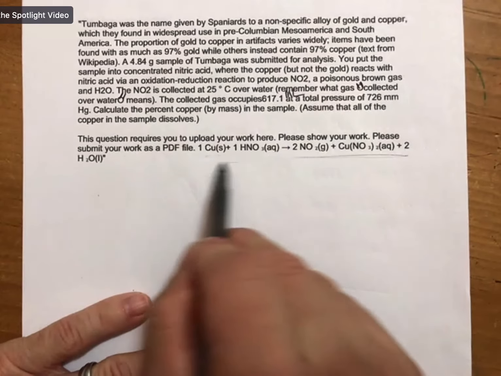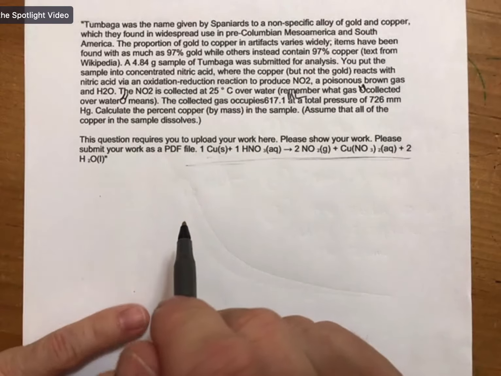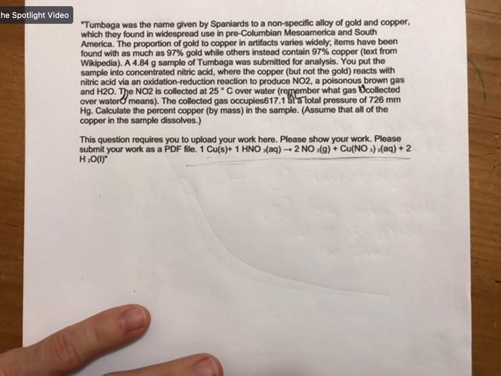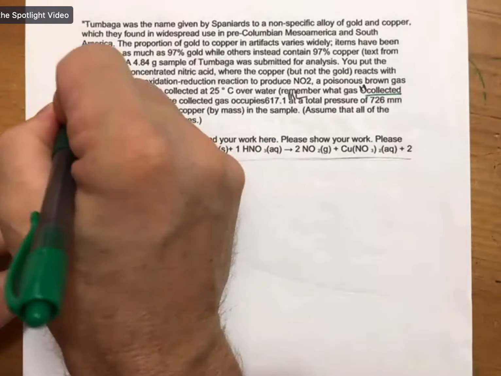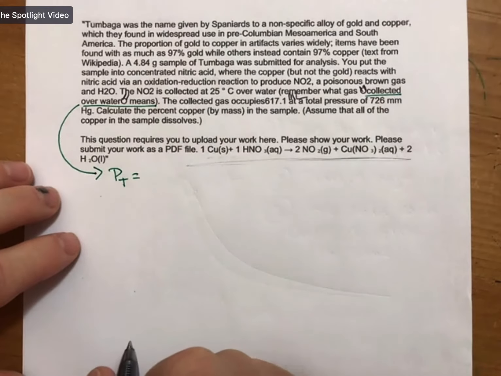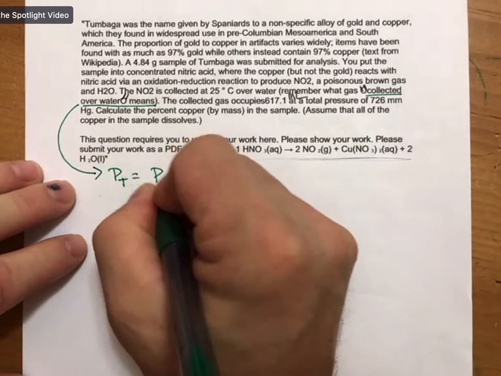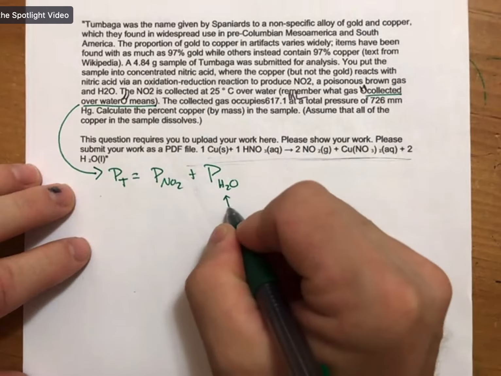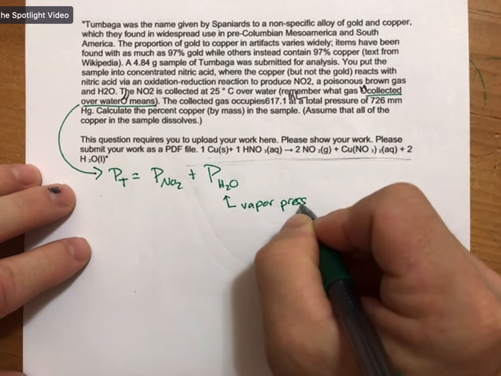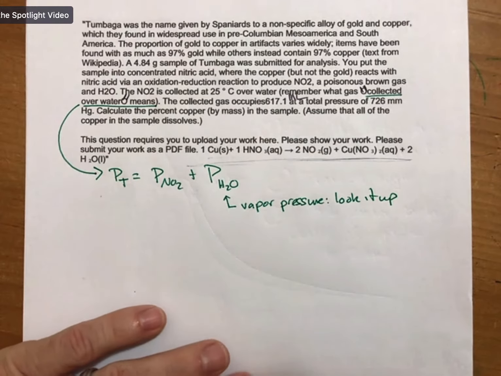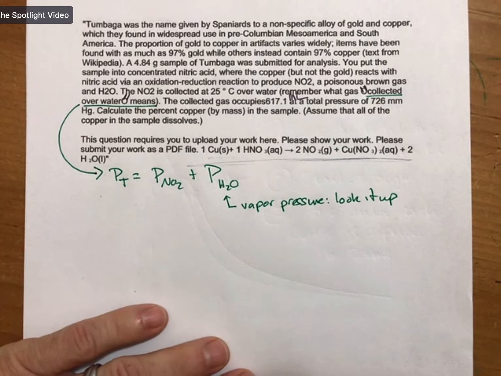And lo and behold, here is the balanced reaction, which we will need to do this. The first thing I'll say about this is it's a very wordy problem, and we're going to have to figure out what all these things mean. I will point out to you, the term collected over water does mean that the total pressure is going to equal the partial pressure of our gas, nitrogen dioxide, plus the partial pressure of H2O, which we just practiced looking up, and we called it the vapor pressure. So I'm writing vapor pressure, look it up, and we'll go back to that table in a minute. So that's what collected over water means.